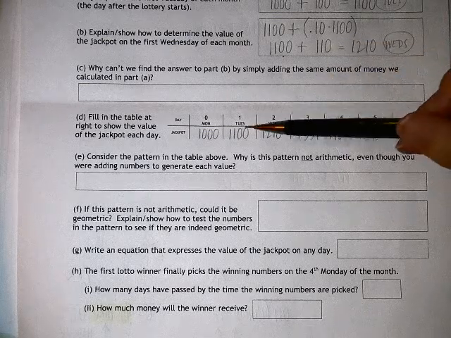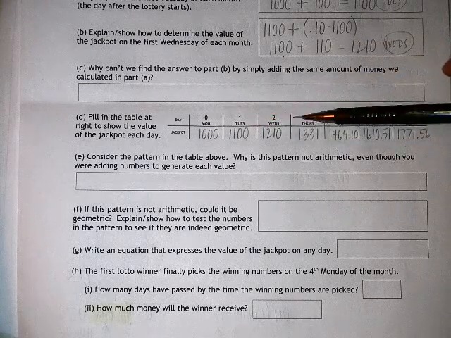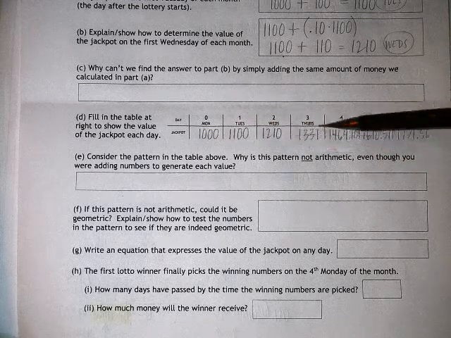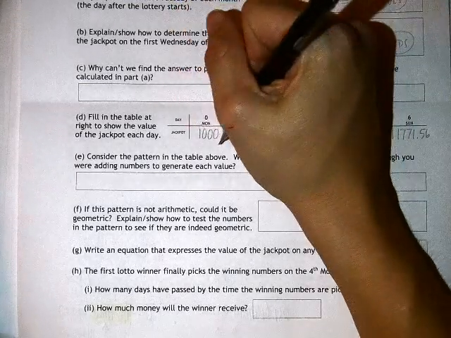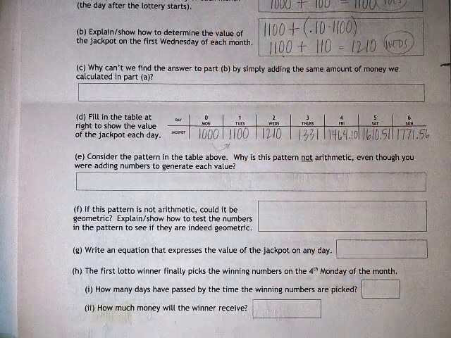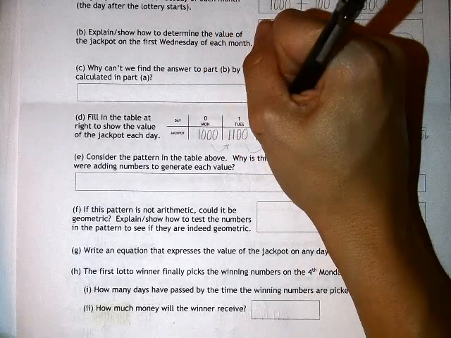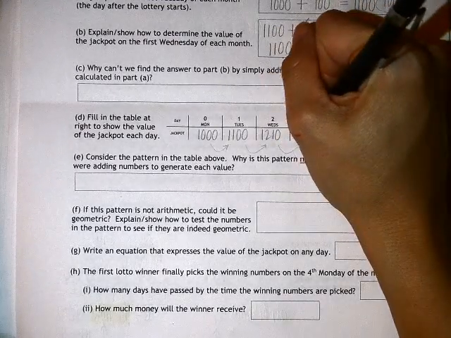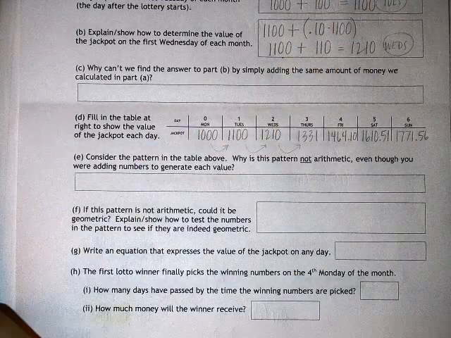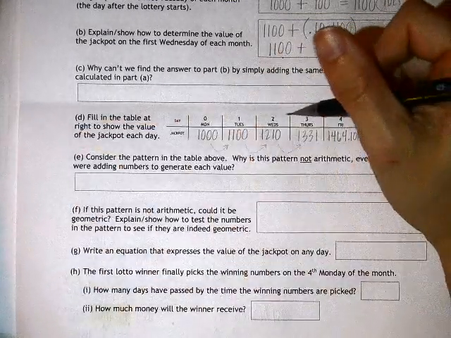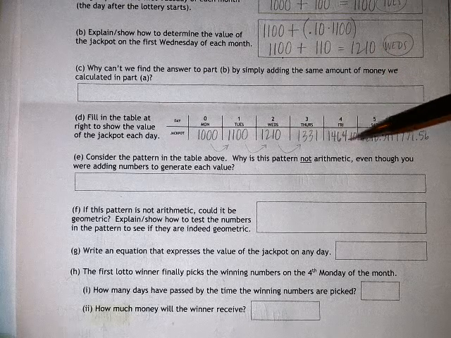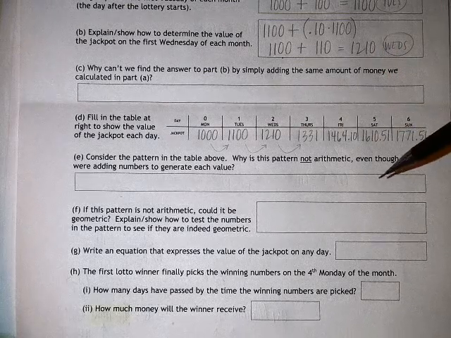So the reason why this pattern in letter D wasn't arithmetic is because we weren't adding the same exact amount each time. Like from Monday to Tuesday, we added $100, but to get from Tuesday to Wednesday, we added $110. And then we added another random amount. So the idea was that every time we were adding a different actual dollar value. That's why it's not arithmetic.